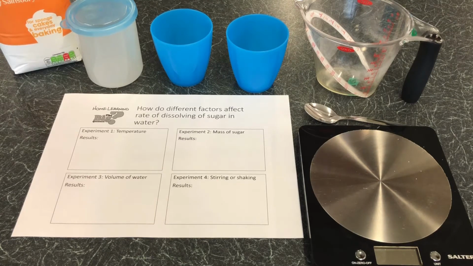If you want to use a timer to time it, you can. If you just want to be able to say which one is fastest, that's also fine. It's totally up to you how involved you get in this practical, whether you get some numerical data by using a timer, or if you just have some comparison data by saying which one was faster.